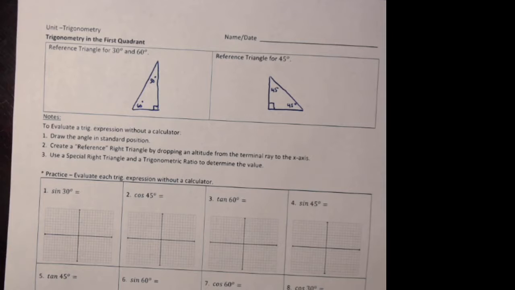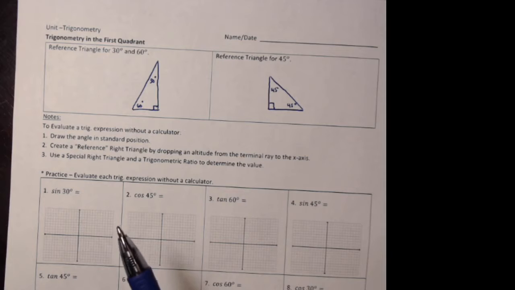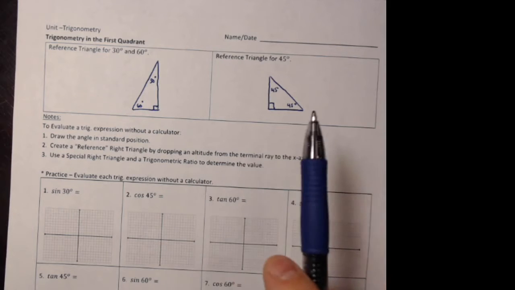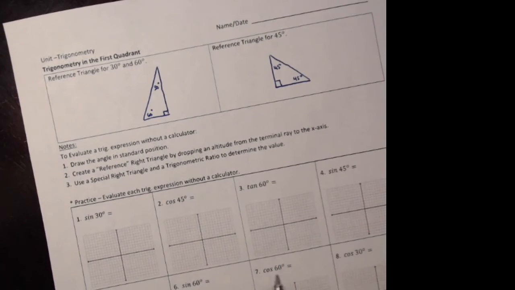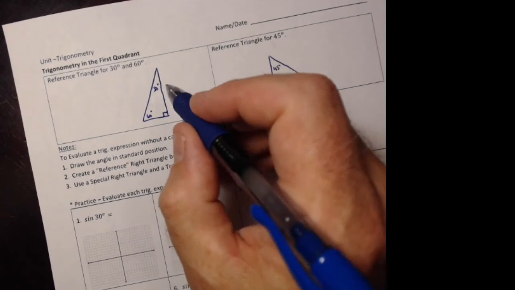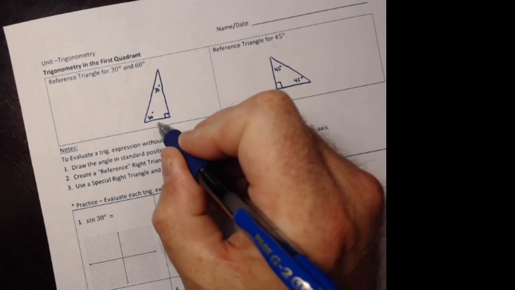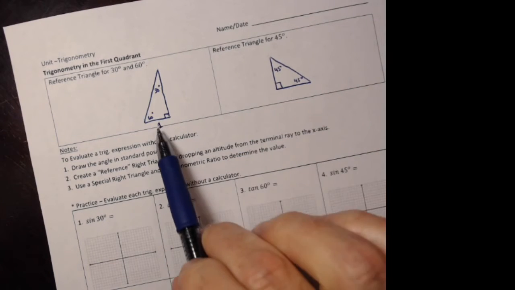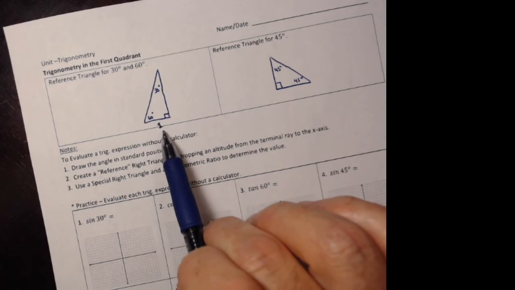Okay, so you can look back in your notes and you can use any side lengths that we've talked about with 30, 60, 90s or 45, 45, 90s. But my suggestion, and this is the simplest form, would be to create one where the short leg has a side length of 1. And then we can fill in the remaining sides here. We know the hypotenuse is going to be double the short leg.